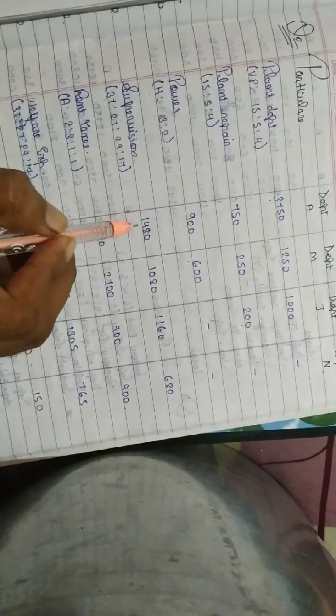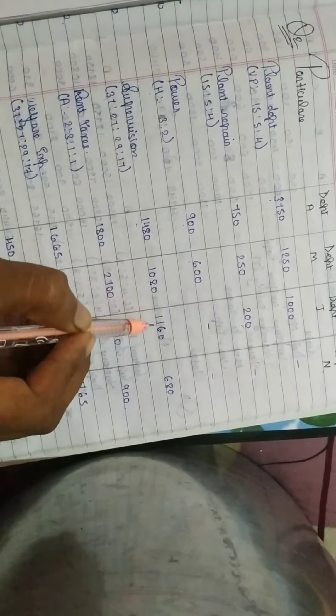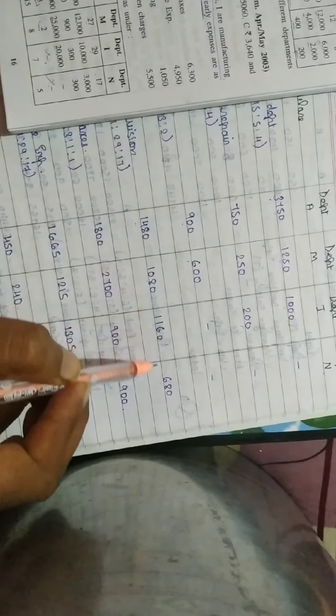Now supervision, the amount of supervision is 4400. So we can find out on the basis of which ratio we are distributing the expense of supervision. It is number of workers, 37:27:29:17. Yes, this is the ratio. The amount of supervision charges, 4400, divided into the ratio of number of workers, that is 1480, 1080, 1160 and 680.